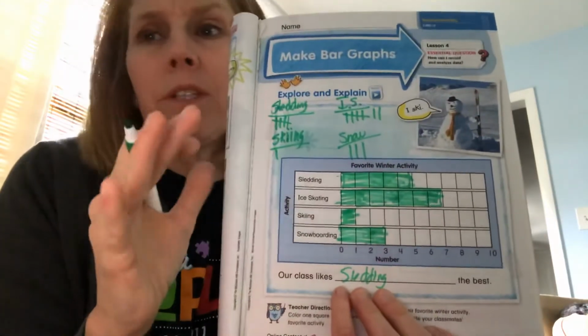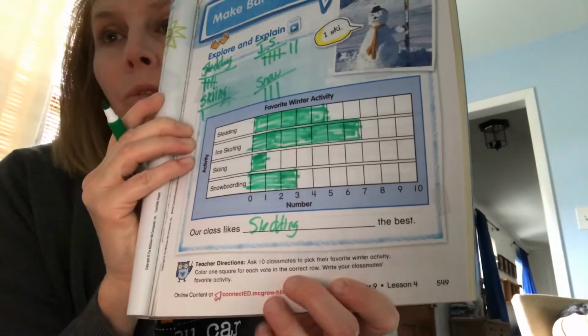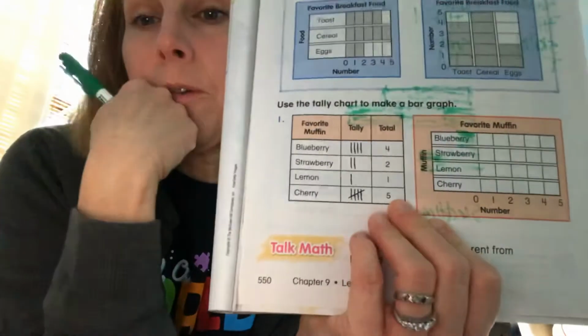Okay. All right. So I'm on page 549. So this one you can do at home, or you can just skip it, whichever one, or you can do the data I did. So 549. But now I want you to turn to 550. And I'll wait for you. Pause it if you need to go get your book.